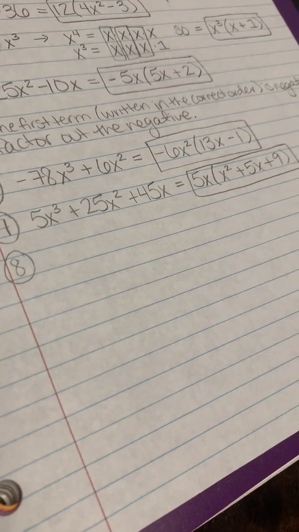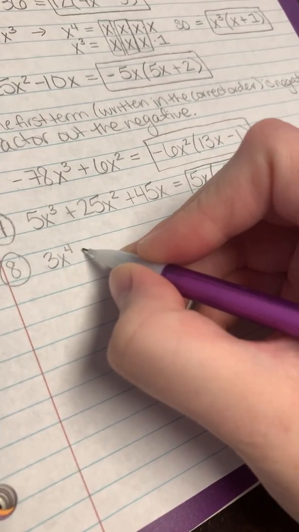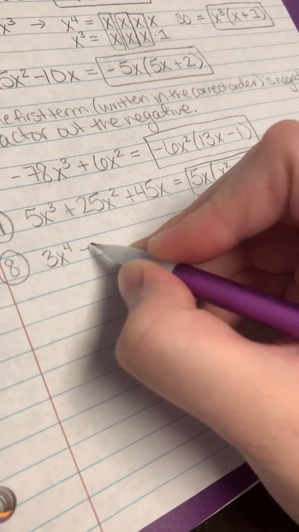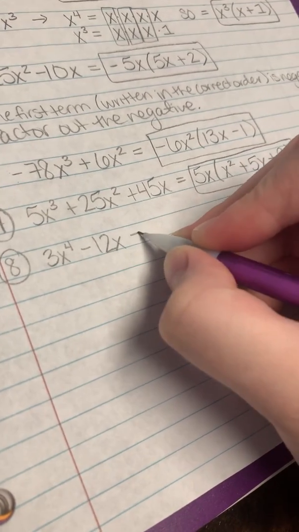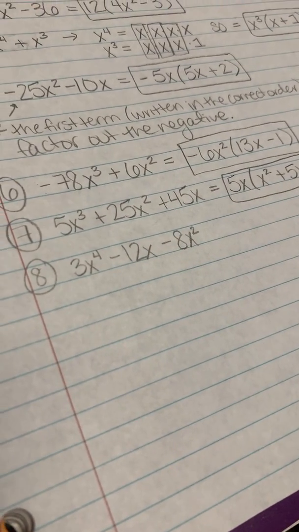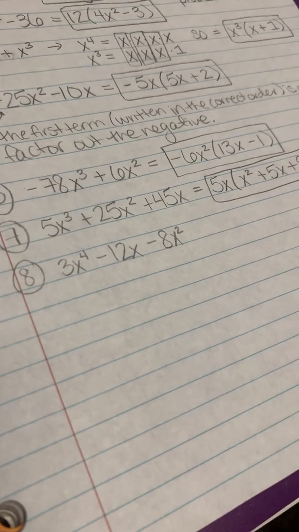Okay, number 8. 3x to the 4th minus 12x minus 8x squared. Now the first thing we should notice is that number 8 is not written in the proper order.